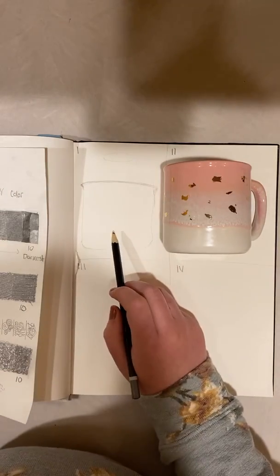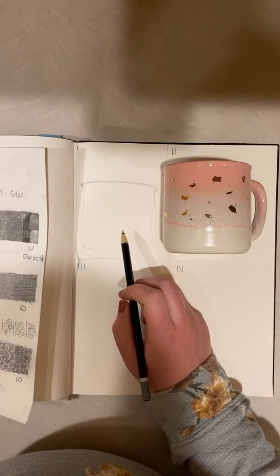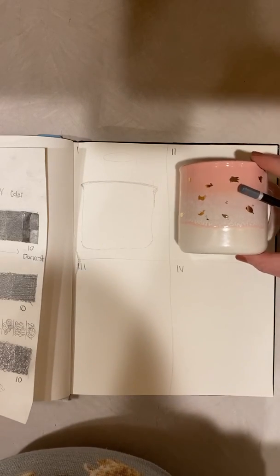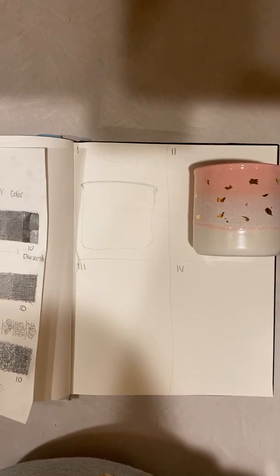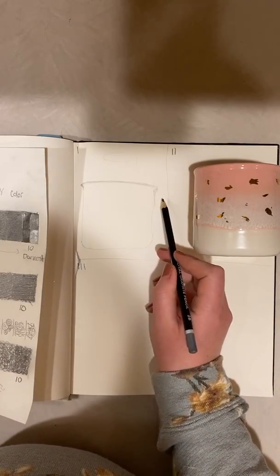So there's my wonky cup. It's okay. It does not have to look exactly like your object. Do your best though. I can also see the handle. I cannot see the whole handle, but I can see part of it. So I am going to slide this over just a little bit so I can draw that part. It still looks the same for me. Nope, you guys can't see it anymore, but that's okay.